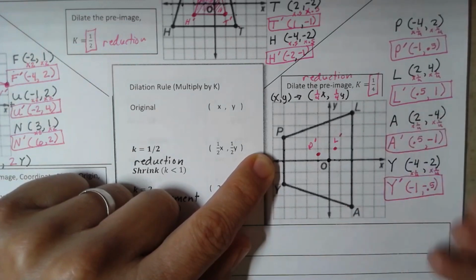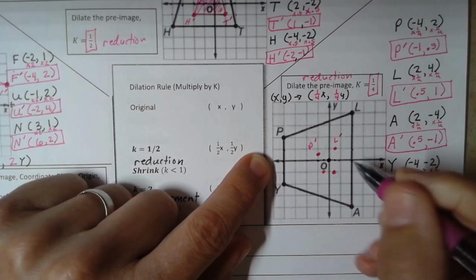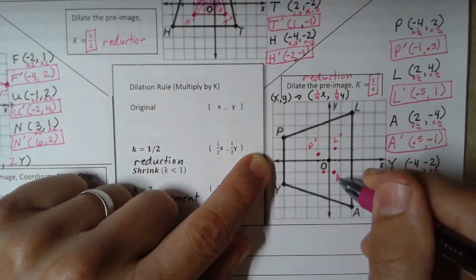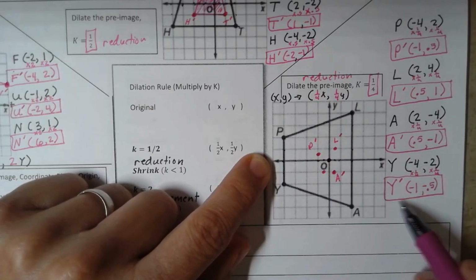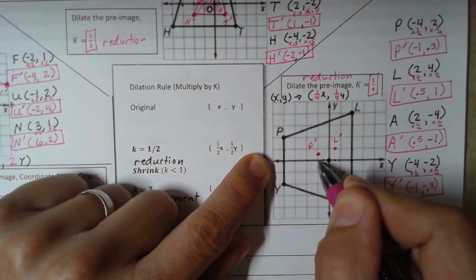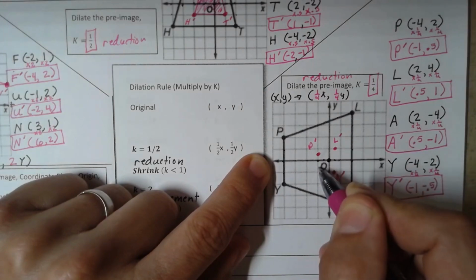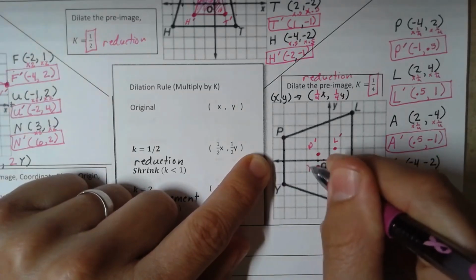A prime was 0.5 and negative 1, so 0.5 and down 1. Alright, so there we are. And that's going to be A prime. So ignore that one. And then we had Y prime is negative 1 and negative 0.5. So I'm going to go right here. Negative 1, negative 0.5, and that's going to be Y prime.